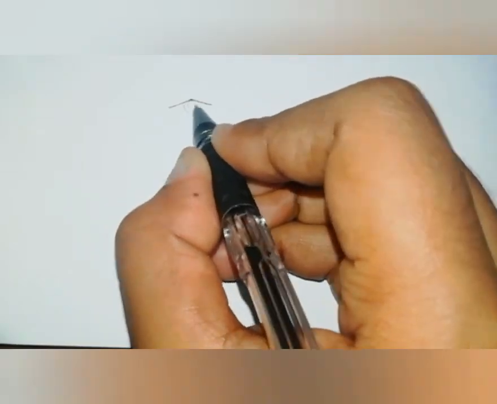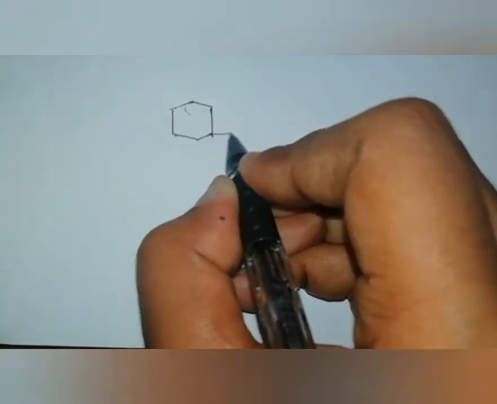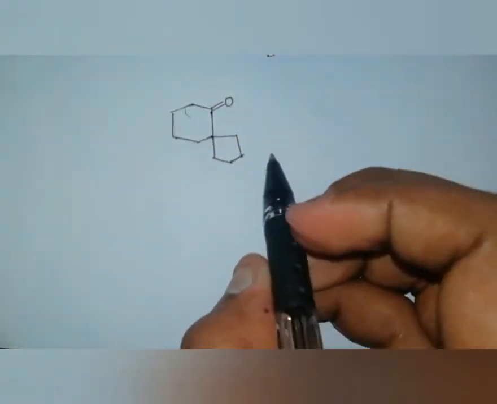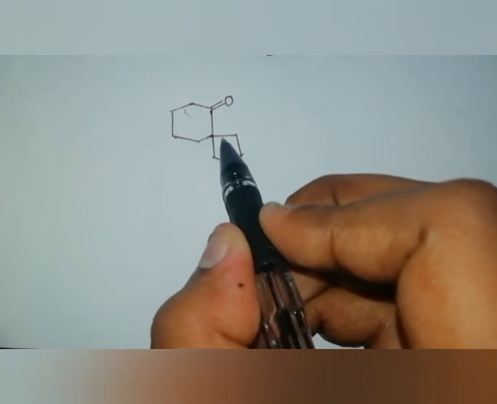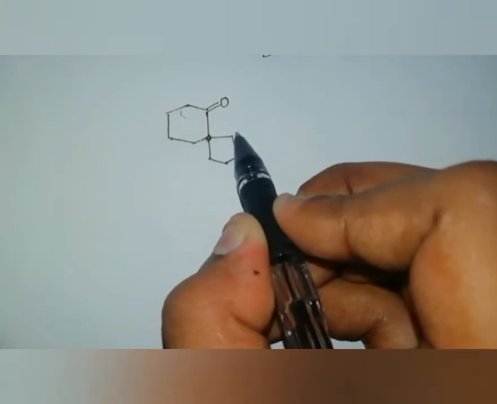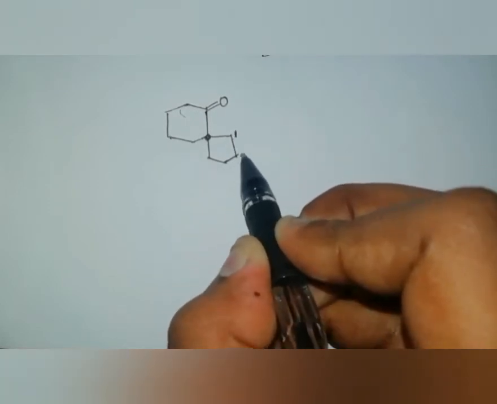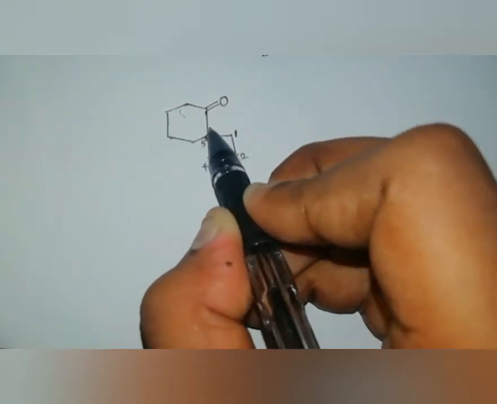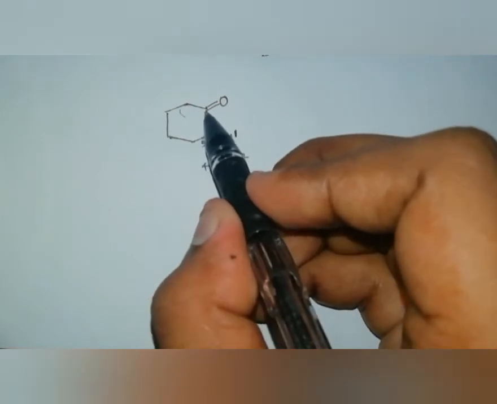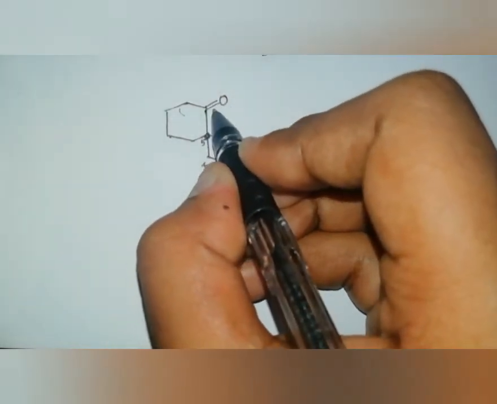Consider another example. Here we can see that this is a 6-membered ring, whereas this is a 5-membered ring. This is a spirocarbon. Therefore the numbering starts from the smaller ring. The numbering is like this: 1, 2, 3, 4, 5, and here we have to consider the presence of functionalities. So the next number is given to those sites having functional groups or any other substituent. So the 6th number is given to this carbon.